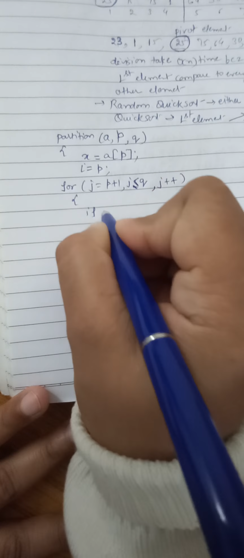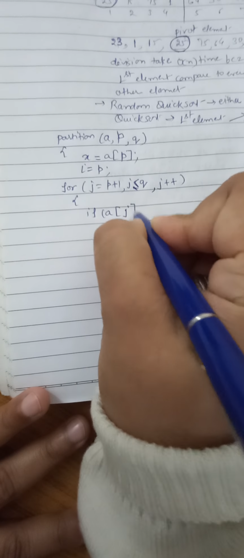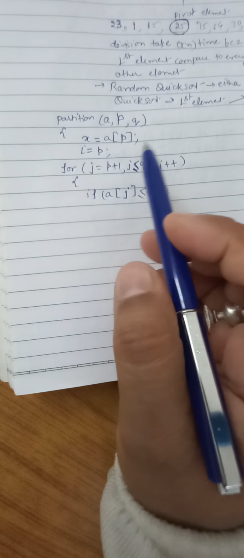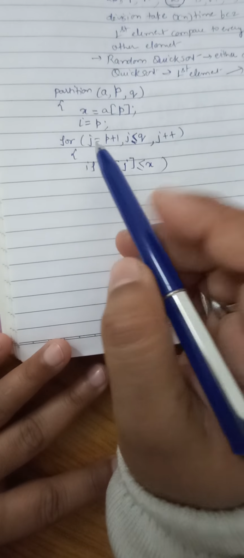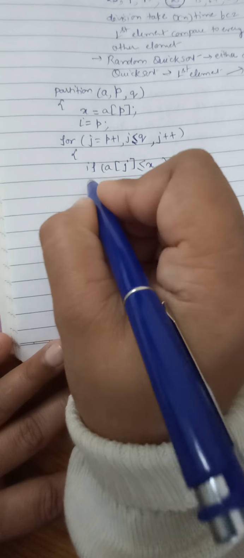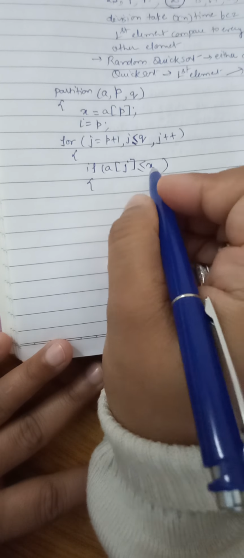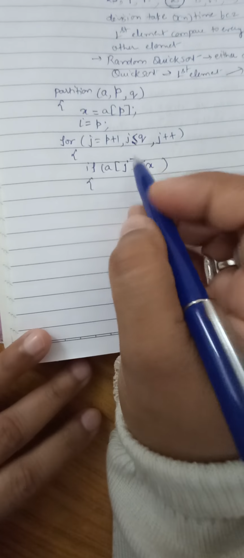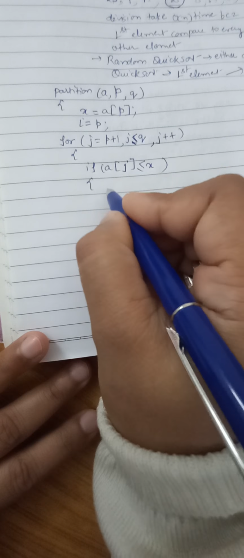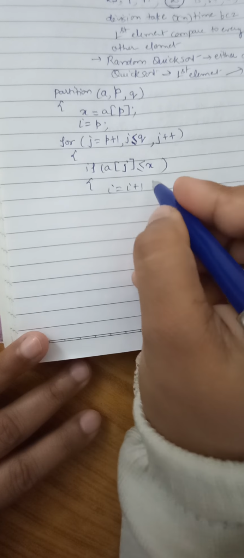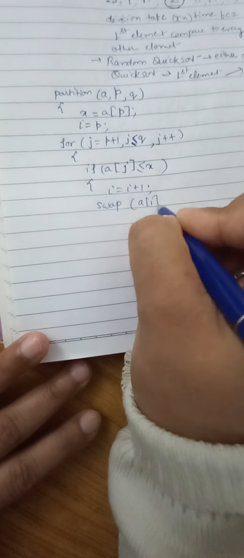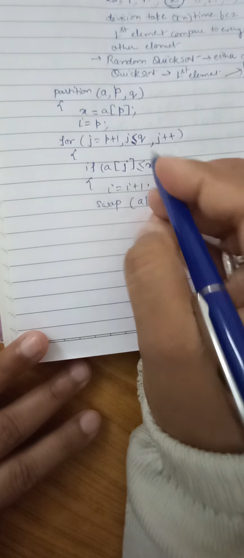So here we do comparison. If A[j] is less than or equal to x, where the first element we assign as the pivot element, we are supposing, after that we are just doing comparison. We start comparison with the second element: is it less than or equal to x or not? If it is less than or equal to x, it means it is less than or equal to the first element, because we supposed x as the first element. So then what will we do? We increment i is equal to i plus 1 if it is less, and we swap A[i] with A[j] because it is less.